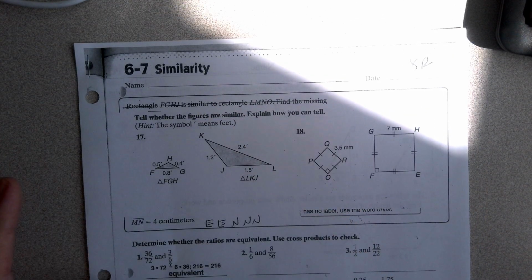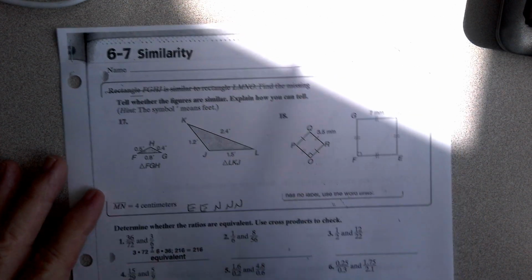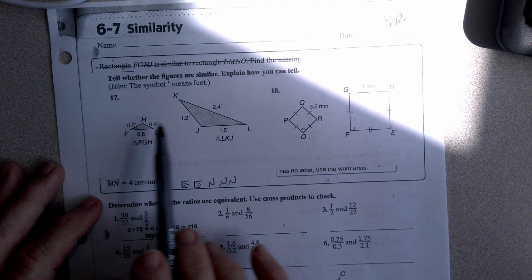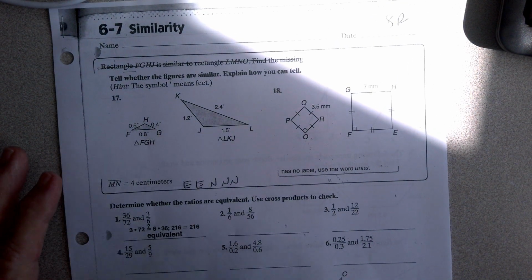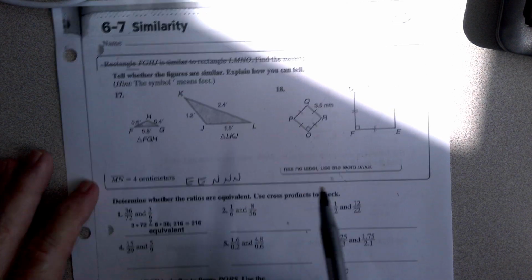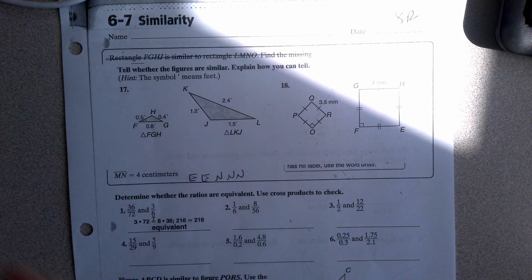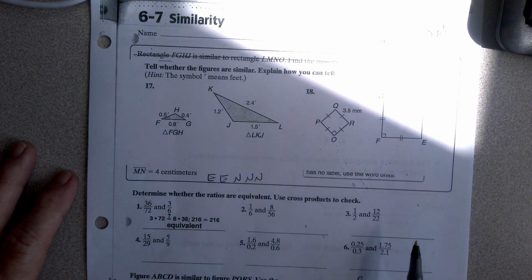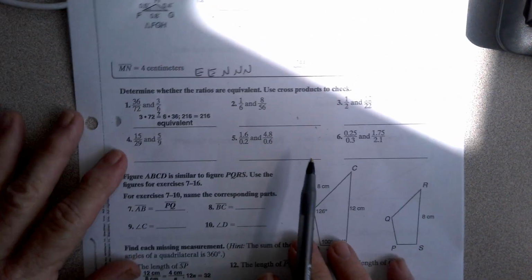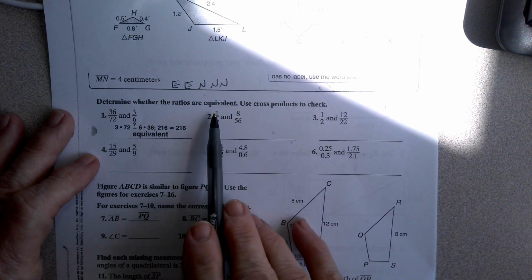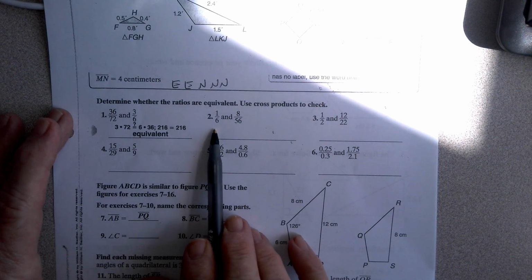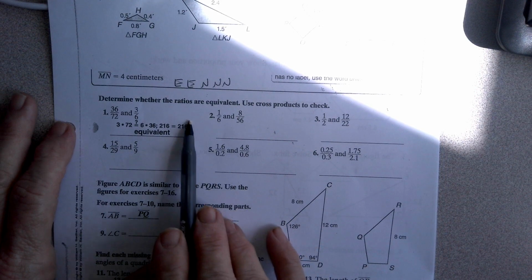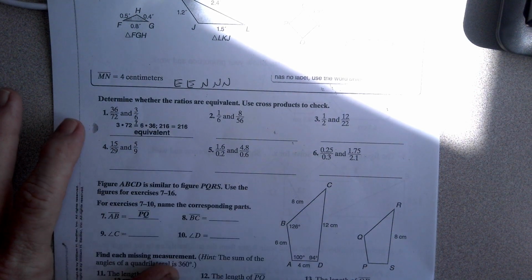Right, so this is on similarity. If two triangles or two polygons are similar, you can cross multiply and their ratios will be equivalent. I'm going to go down to here. So this might be the length and the side of one triangle, this might be the length and the side of another, and I want to see if they are equivalent or proportional.